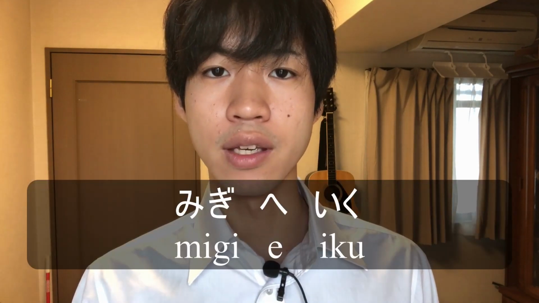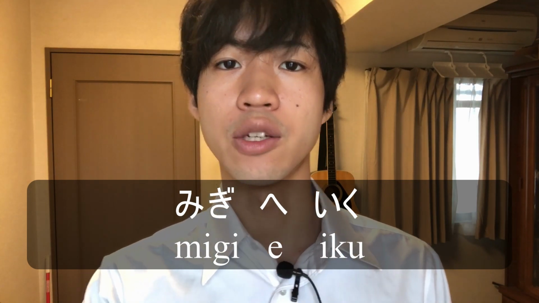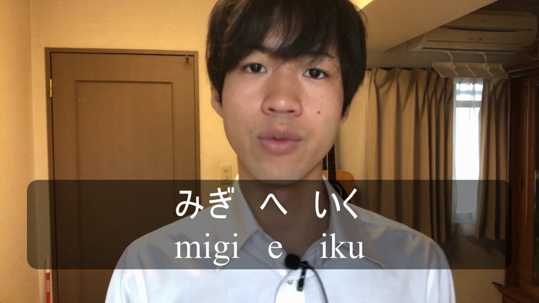So another way to use e is that it can be used for direction too. So in English, you would just say go right, go left. But in Japanese, you're gonna need a particle. You wanna say go right, you would say 右 right, へ行く. So you don't want to forget e there. Even though some people will understand what you're saying by just saying 右行く. In fact, some Japanese people say that, but it's not grammatically correct.